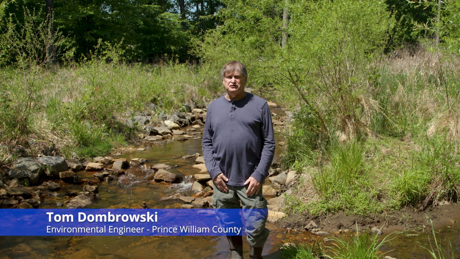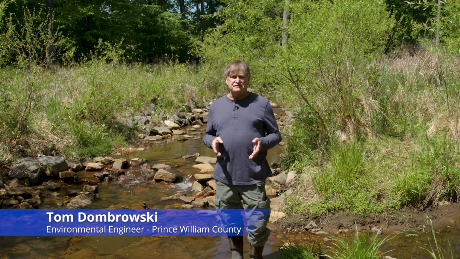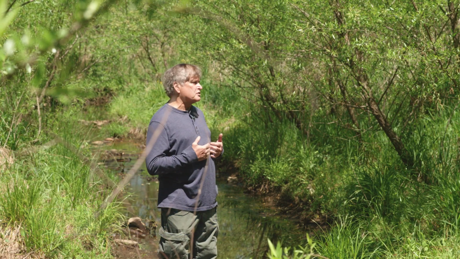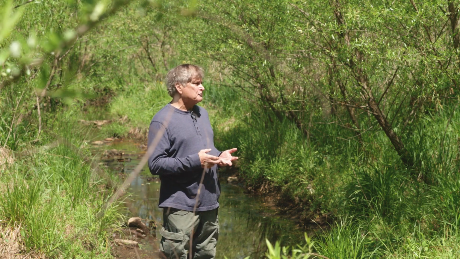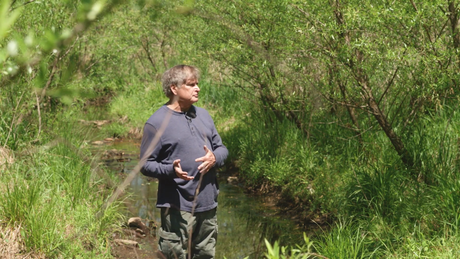The process of doing a restoration is pretty extensive. You have the people who work for the county. We're the ones that usually identify the problems, or we do watershed management plans with a consultant and identify stream problems. When that's done, then we select the stream that we want to repair. When that happens, then we get a consultant who will be our design consultant.